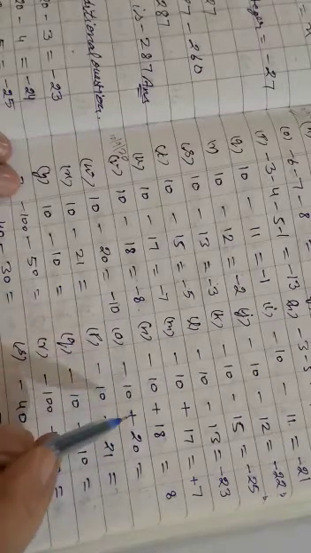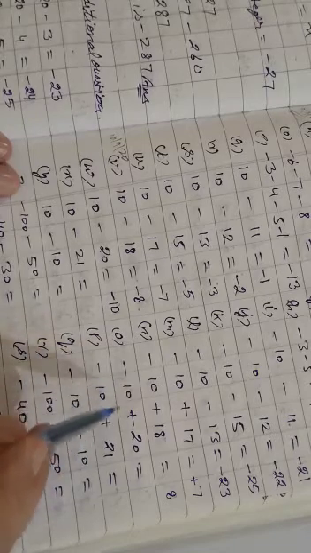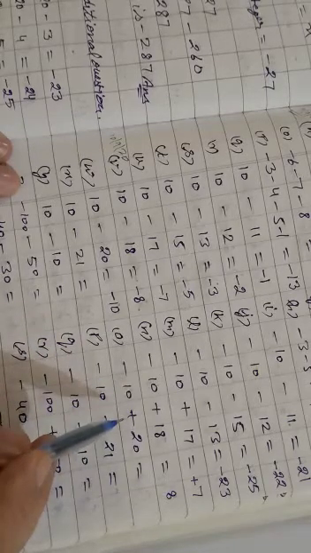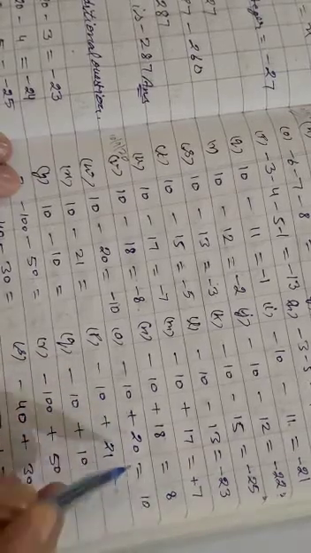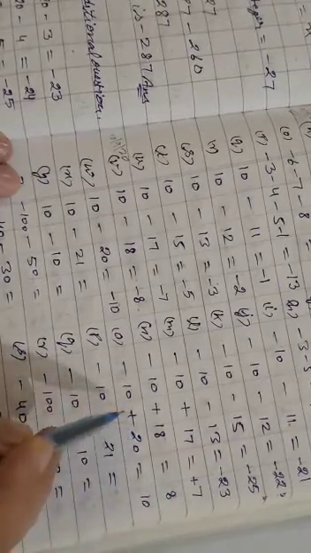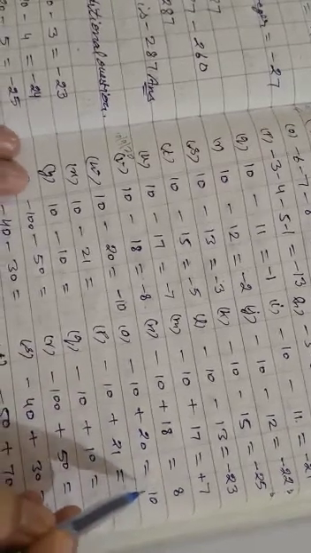Minus 10 plus 20. First is negative, second is positive. Both integers have opposite sign. So we find difference. And their difference is 10. 10 comes from 20 and sign of 20 is positive. So sign of 10 is also positive.